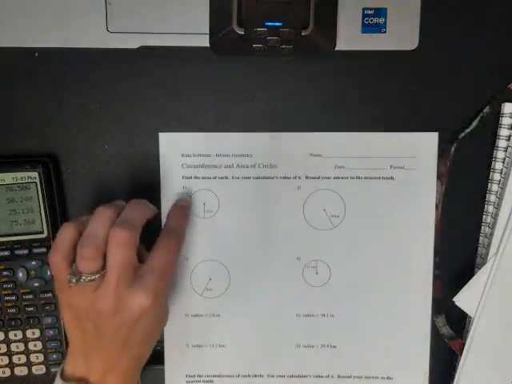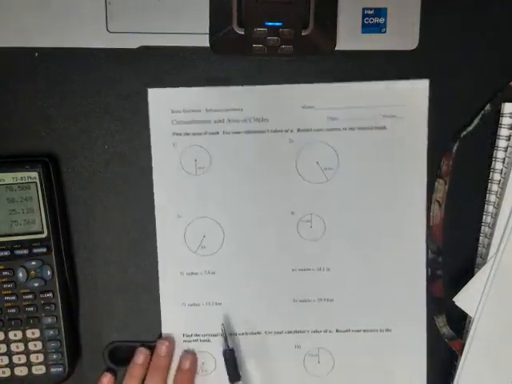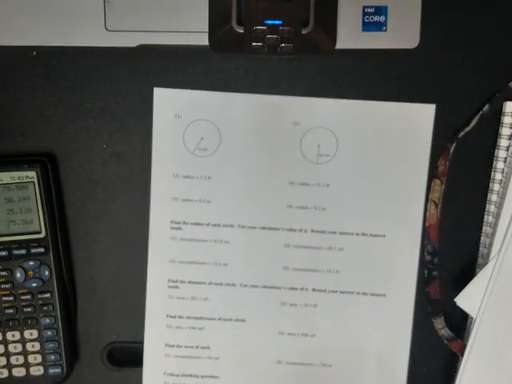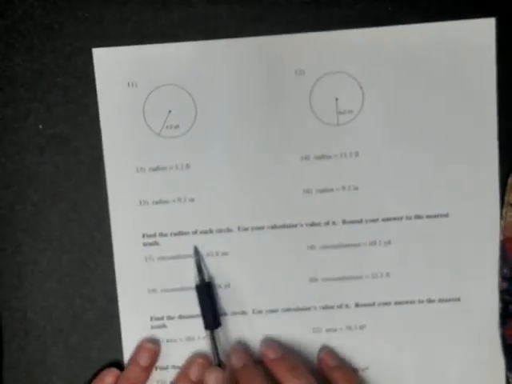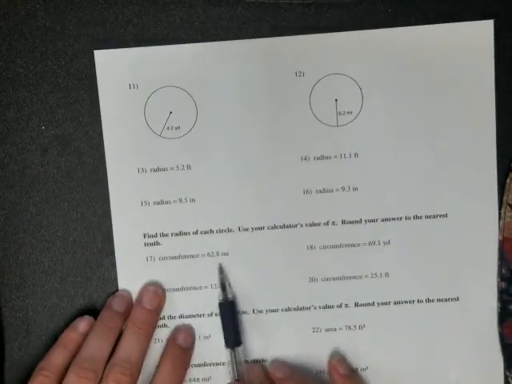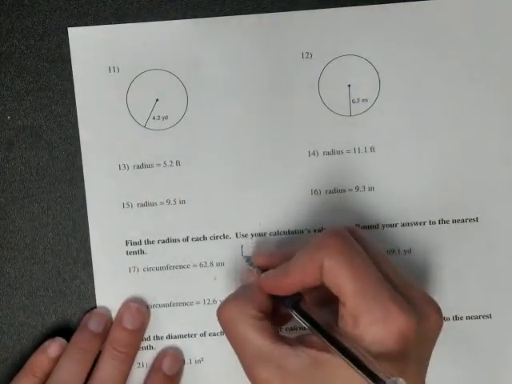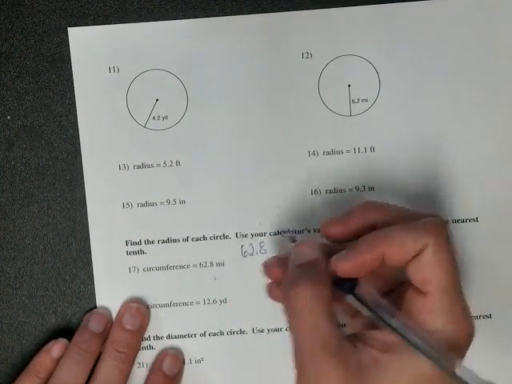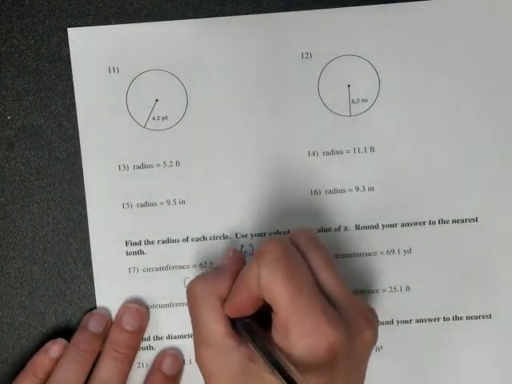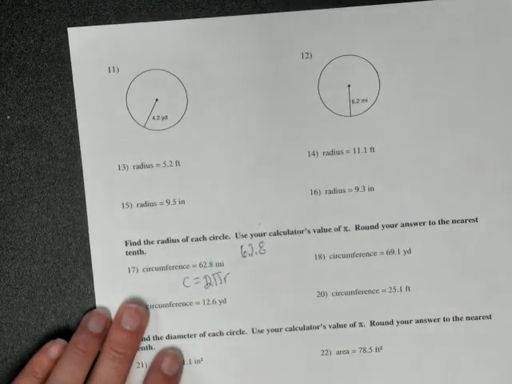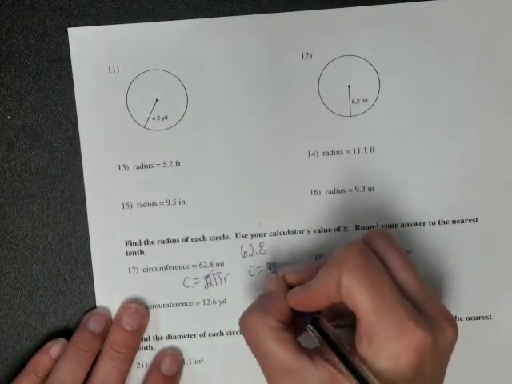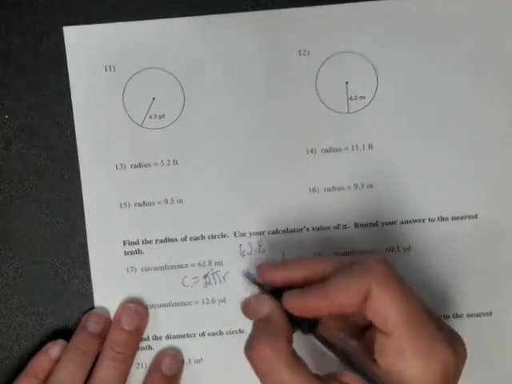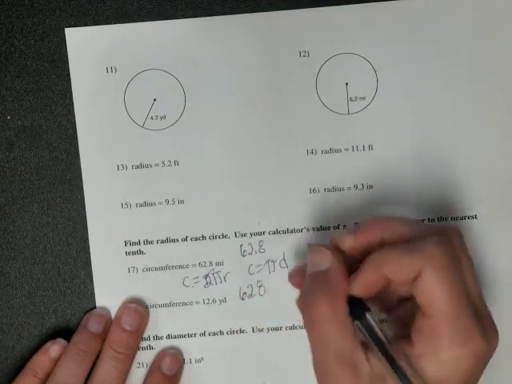It's pretty self-explanatory. Find the area of all these, it says. Find the circumference. And then on some of these, you have to work backwards, which I know you can do. So right here, it says find the radius. Okay, well, they're giving me the circumference. The circumference is 62.8. And we know circumference equals 2 pi r, or pi times d. Let's just do pi times d. So circumference is pi times the diameter. So we know the circumference is 62.8 equals.